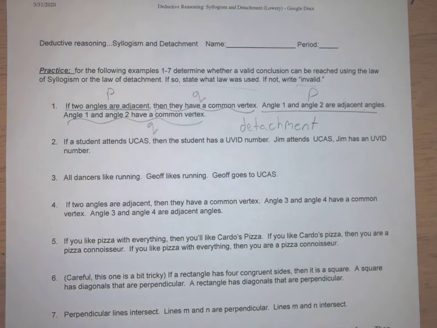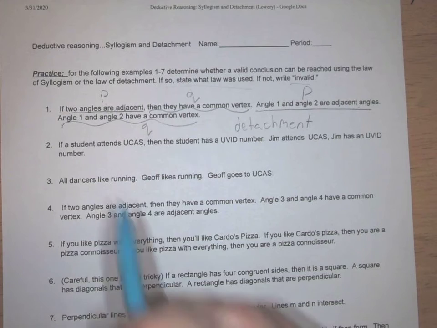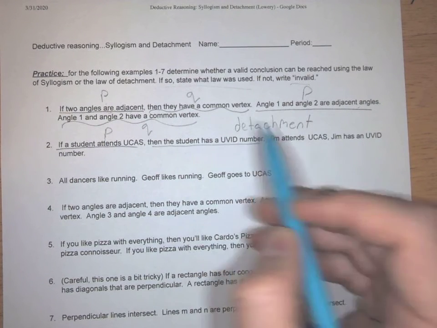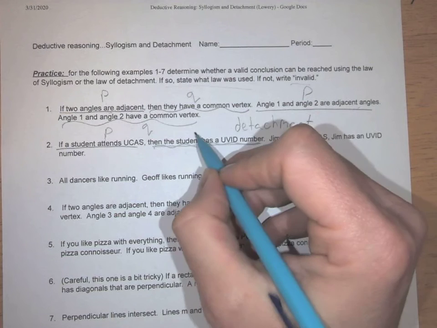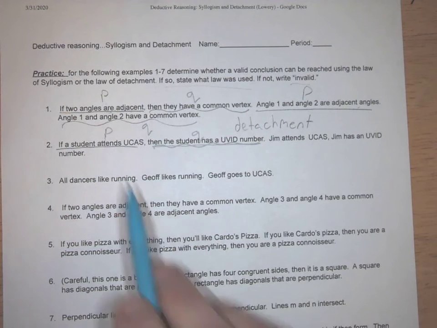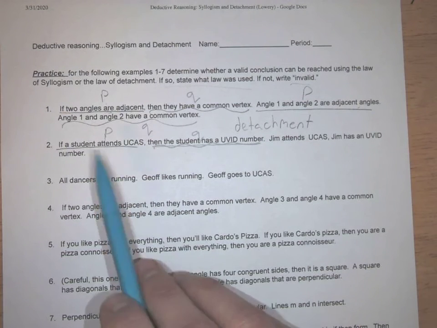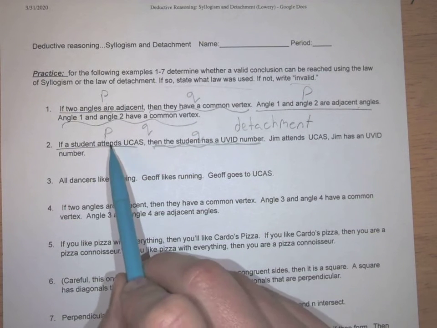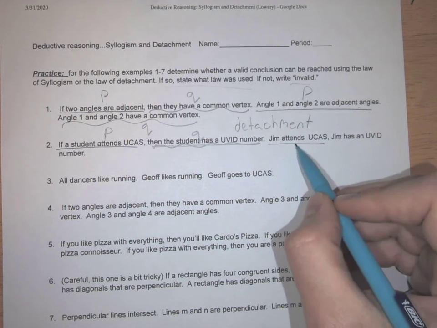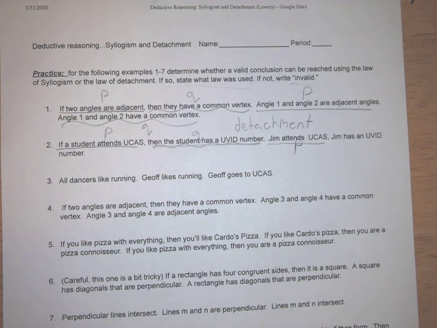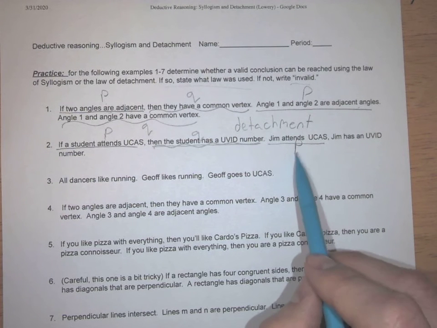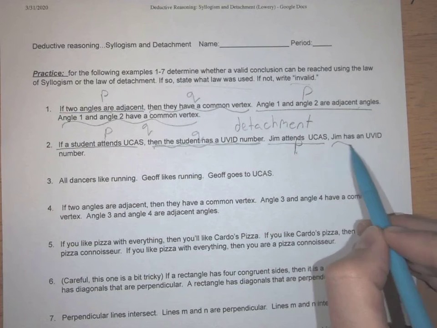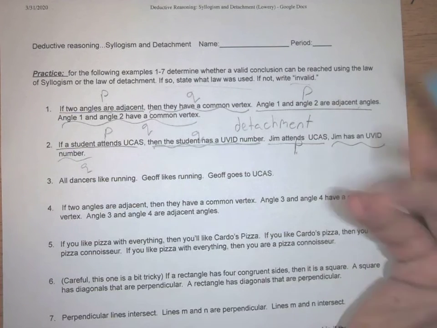Okay. Let's look at number 2. If a student attends UCAS, okay, there's a P, then that student has a UVID number. Okay, Q. Now it says Jim attends UCAS. But wait, a student attending UCAS was P. So Jim attending UCAS is just a specific example of a P being true, right? This is general in general. Now we're going to a specific case. Jim is a student at UCAS. Well then Jim has to have a valid UVID, right? That's a Q. So this is another detachment.